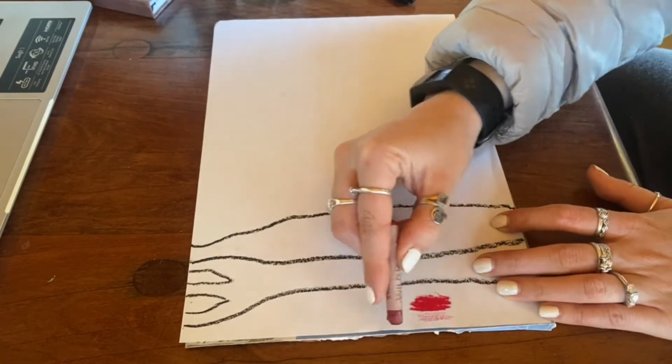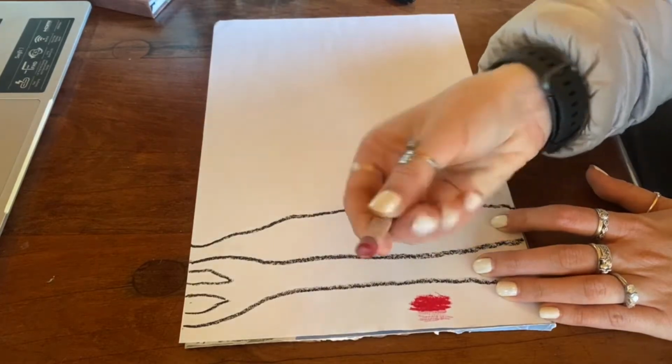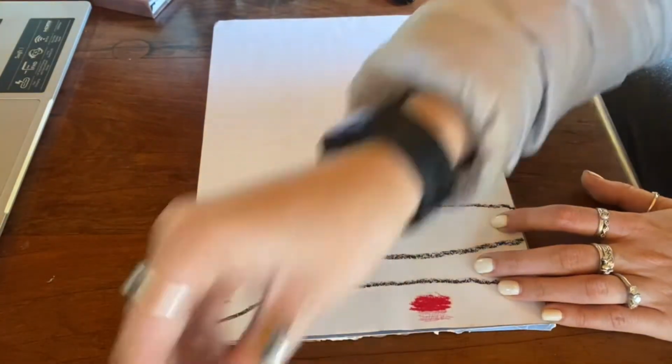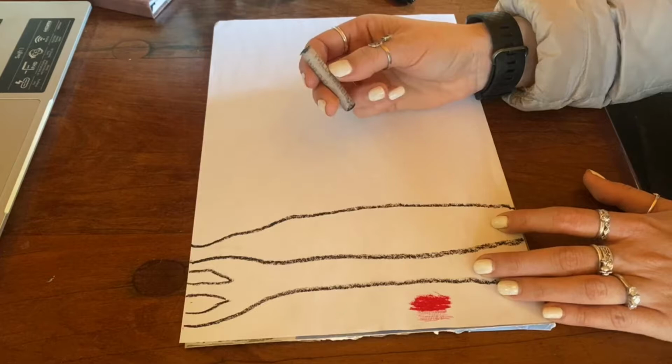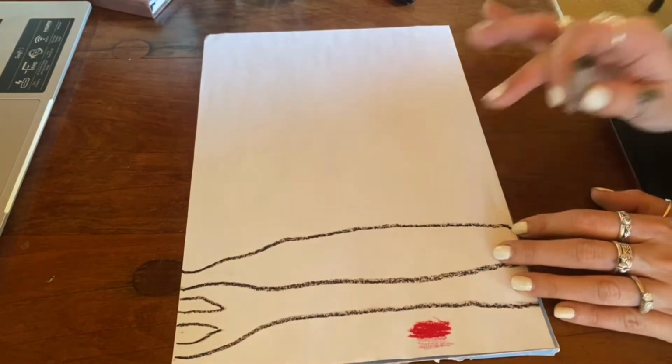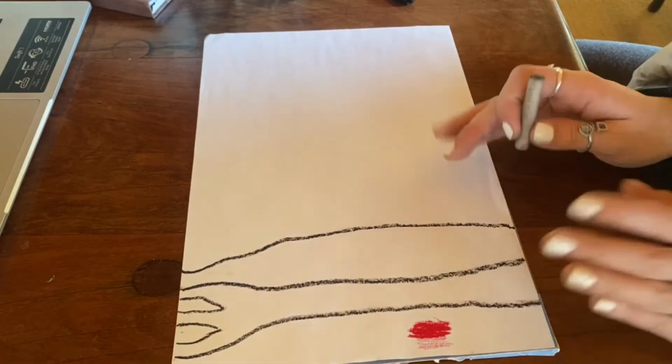Okay, so that's going to be how you're going to use your twisties or crayons if you're going to be doing the trees. So I'm going to do a time lapse now, and then I will do the painting and I'll show you the next step.